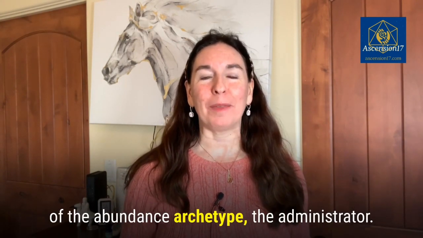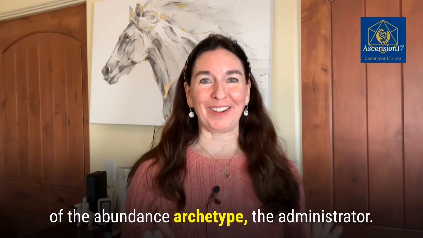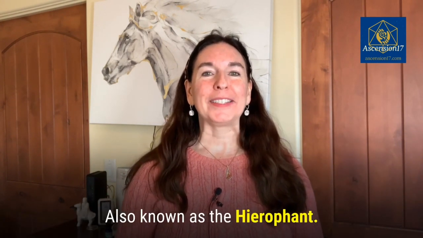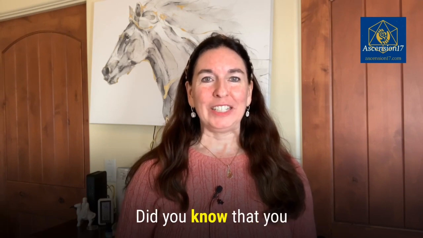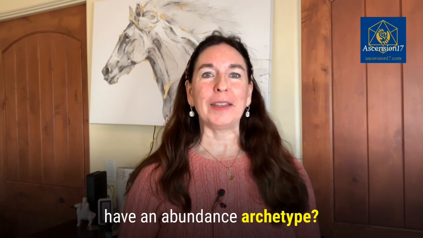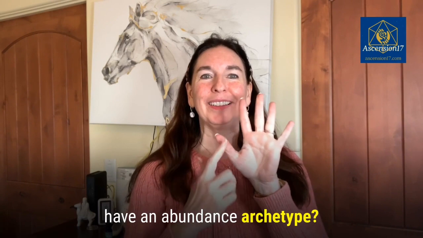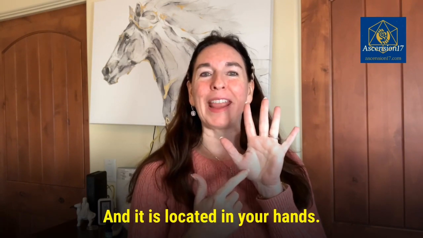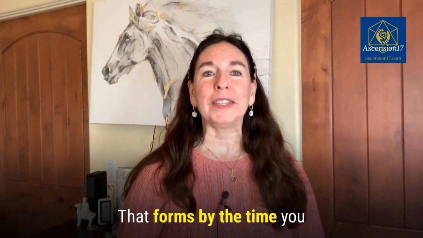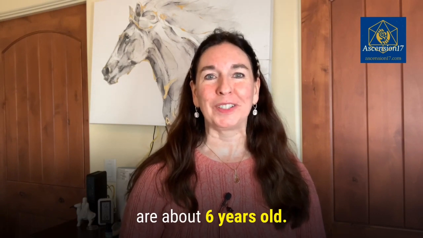Today, I want to help you anchor abundance into your life with the help of the abundance archetype, the administrator, also known as the Hierophant. Did you know that you have an abundance archetype and it is located in your hand shape that forms by the time you are about 6 years old?